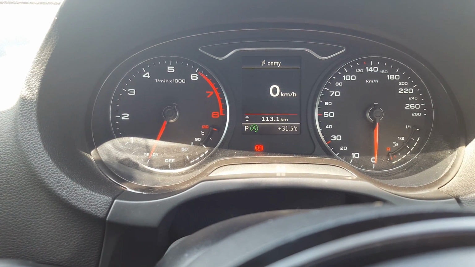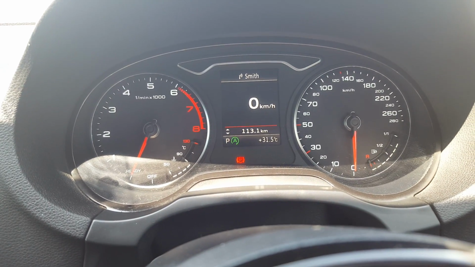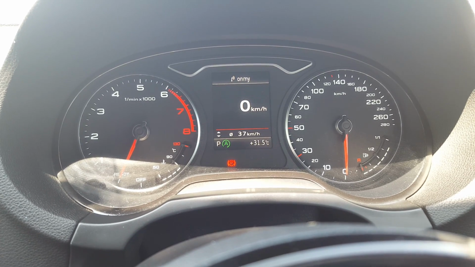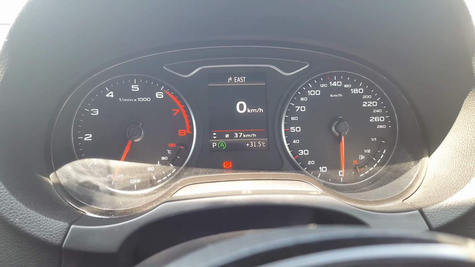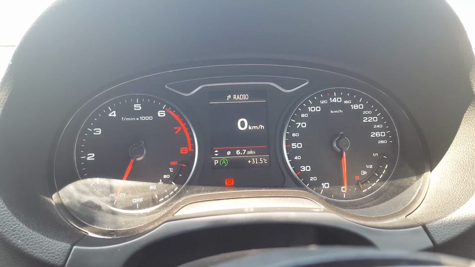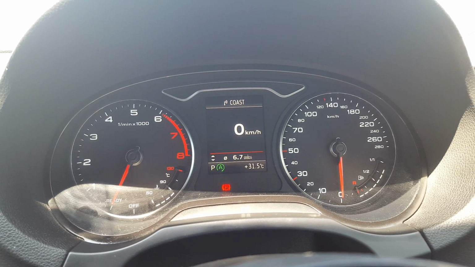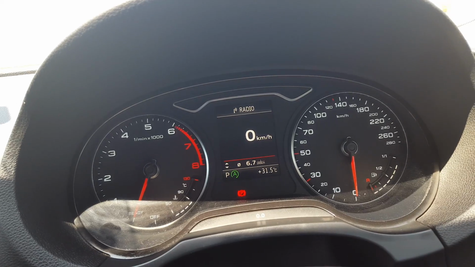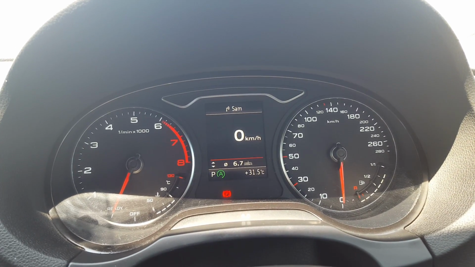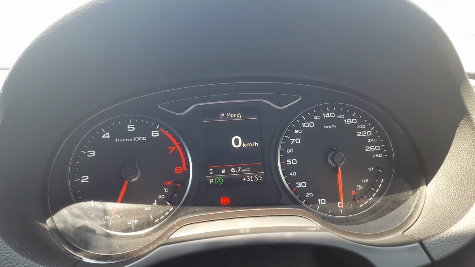navigation wheel up, that then goes through my trip, average speed as well, 113.1 kilometers, average speed between being set and now 37 kilometers an hour. We've got average fuel consumption sitting at 6.7, which is actually very good, considering I've been doing quite a lot of town driving, very little on the highway, sitting in some traffic. It's very warm outside today in Maritzburg. You can see there the temperature reads out 31.5, so I've had the air conditioning going on the whole time. So 6.7 is actually a phenomenal fuel consumption there.